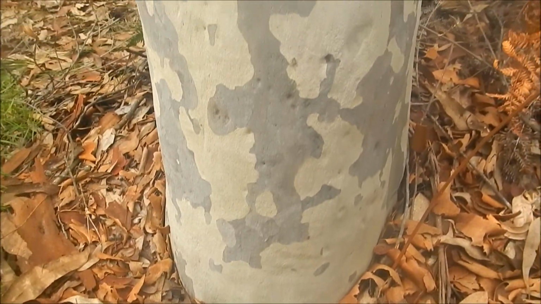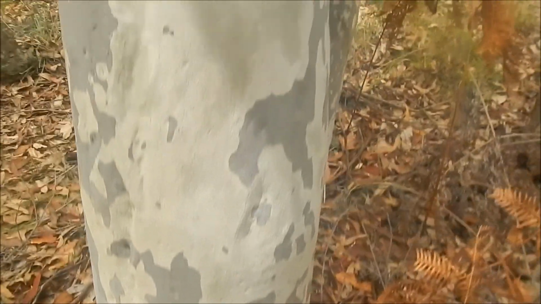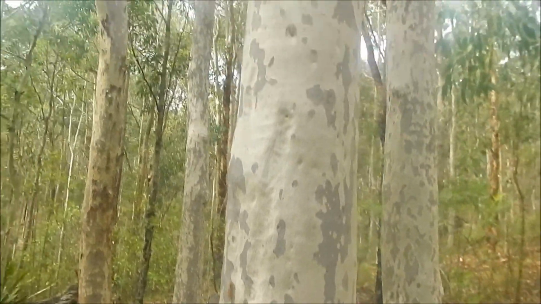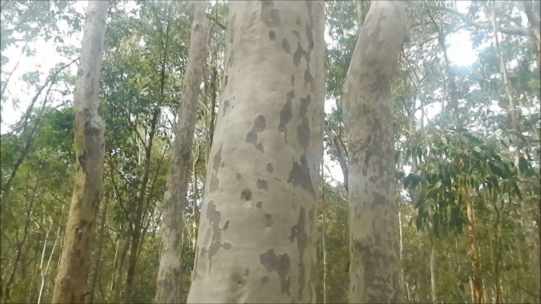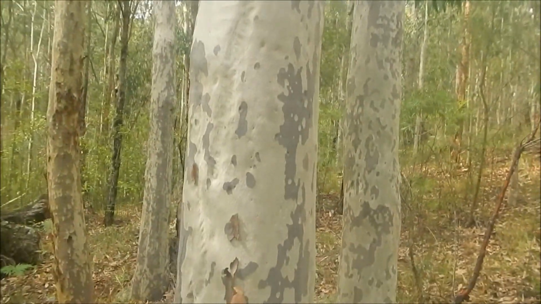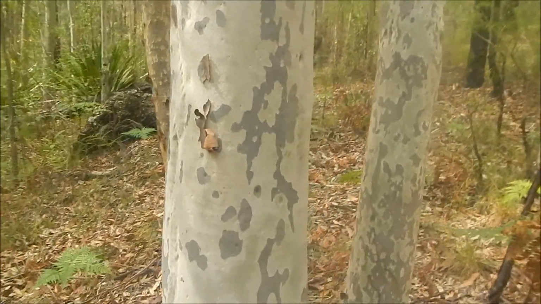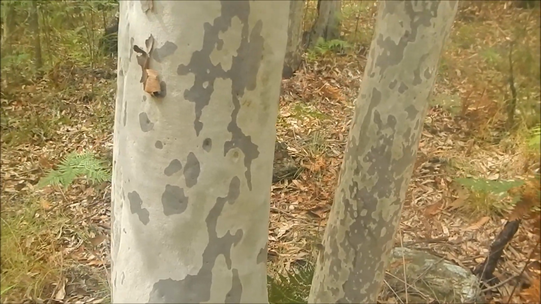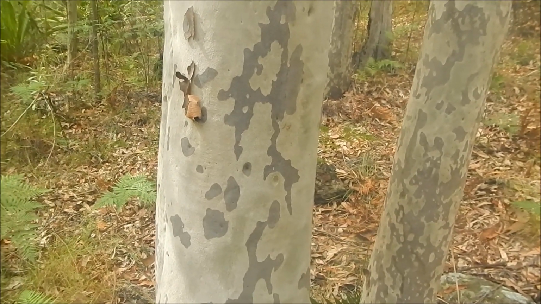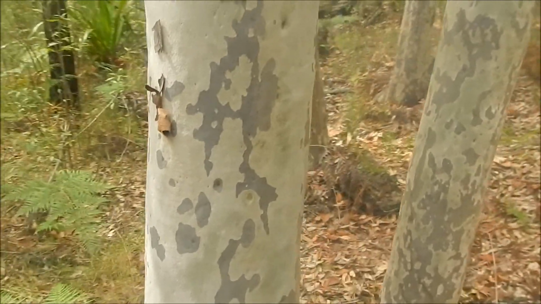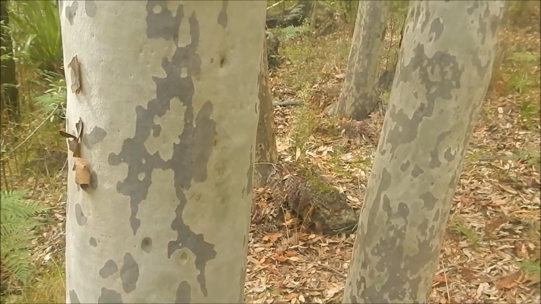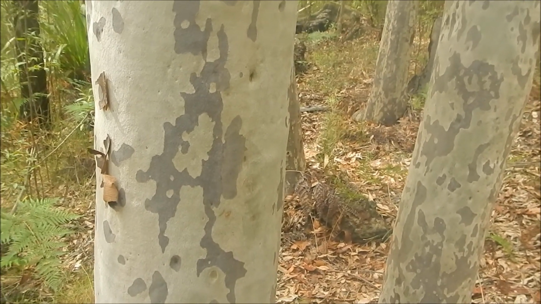One of the features that you find about the Corymbia maculata, or the spotted gum, is quite often when you see them, they're very, very healthy. It's rare that you see them attacked by any insect life like borers or termites. One of the natural features of the tree is that it produces a natural chemical, which is a natural repellent for insects.